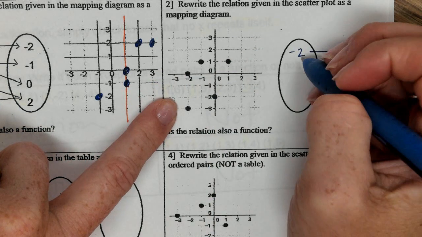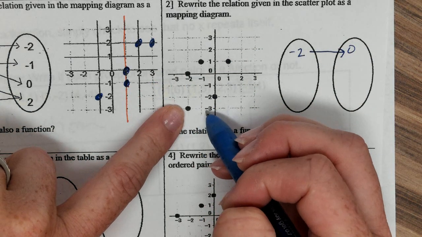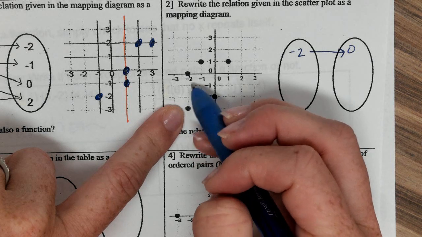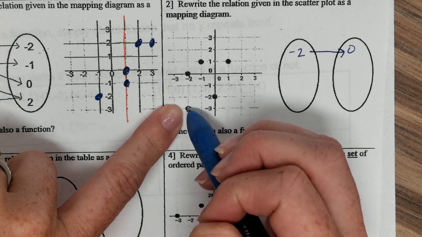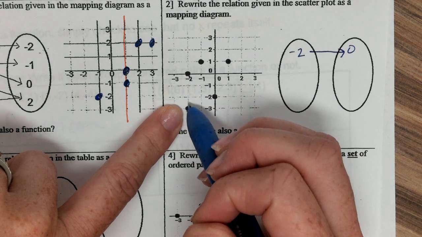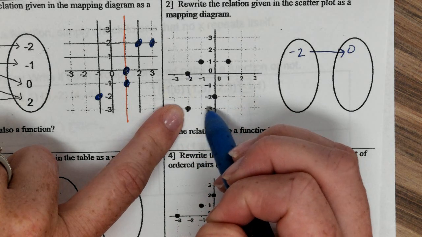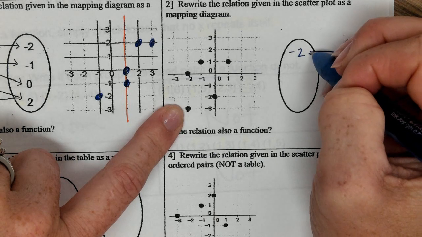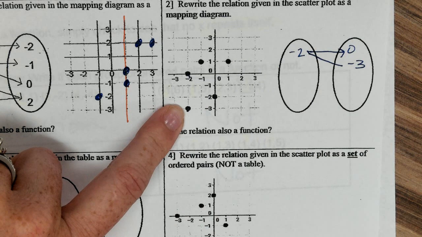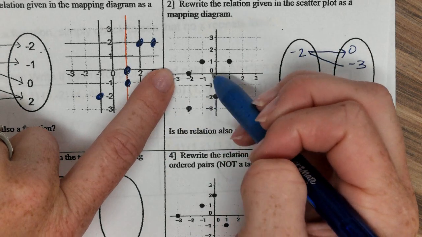When x is negative 2, y is also, isn't this x is negative 2 right here? What is y? So this has an x value of negative 2. What is the y value? So it also has a y value of -3. Okay, so I did these two dots.